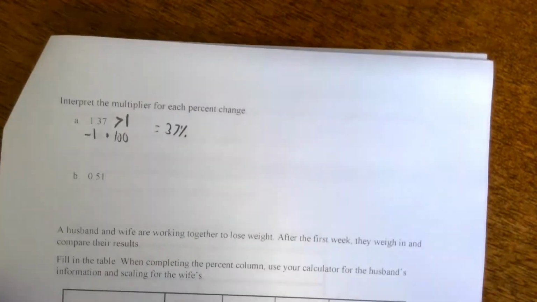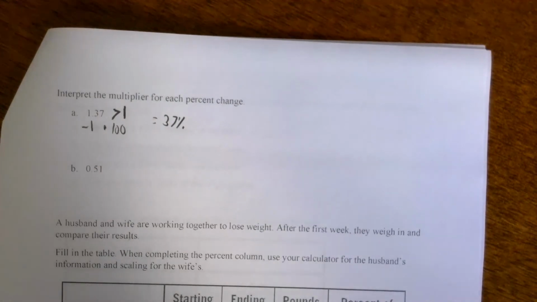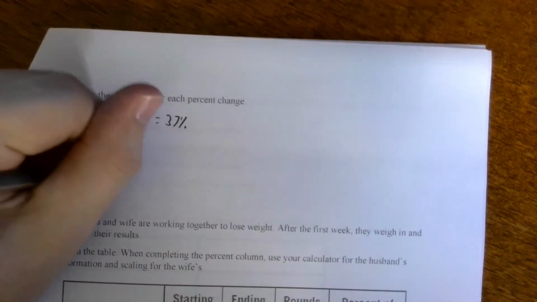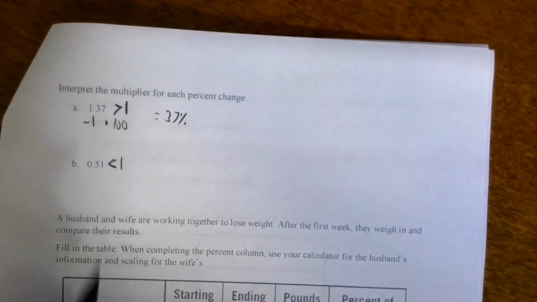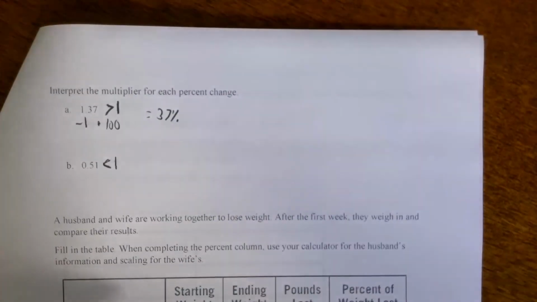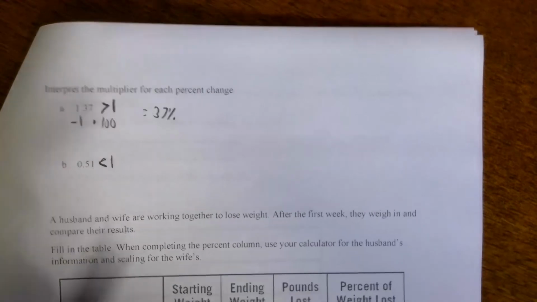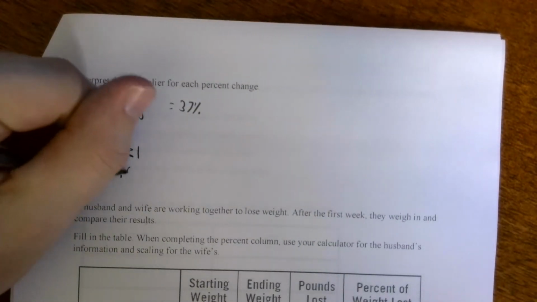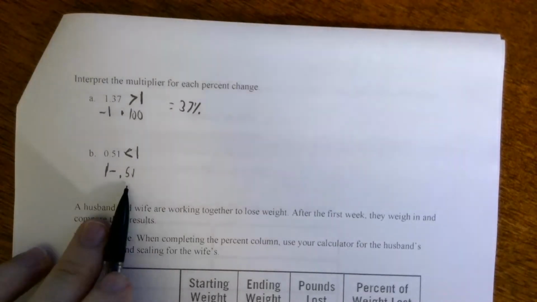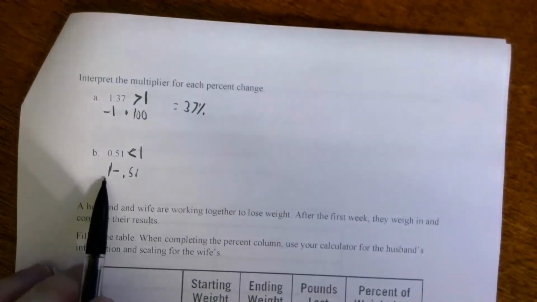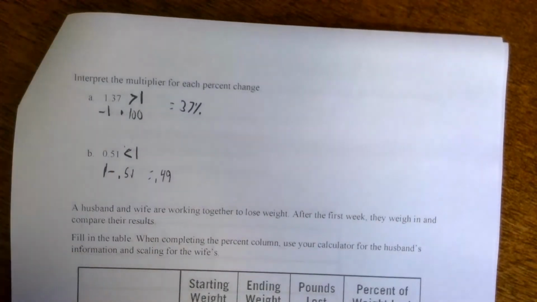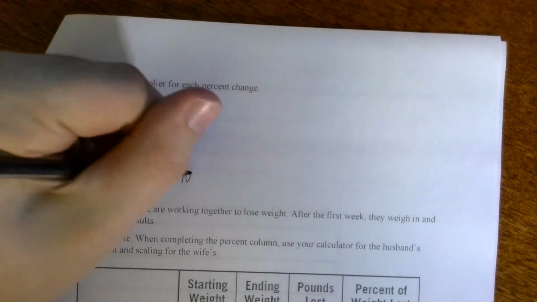Now for a decrease, I know that this is less than 1, so it's a decrease. What I'm saying is this is 51% of the price. So what we need to do is 1 minus that, and we get 0.49, and then we multiply that by 100%.